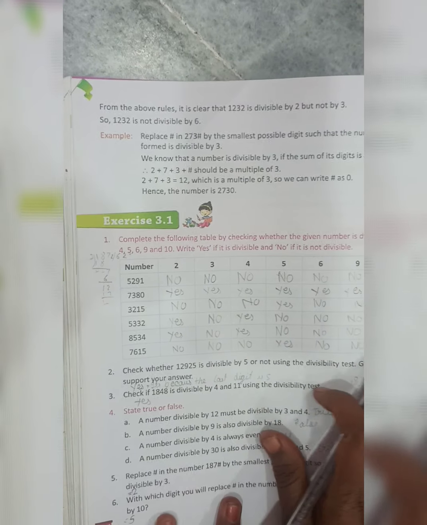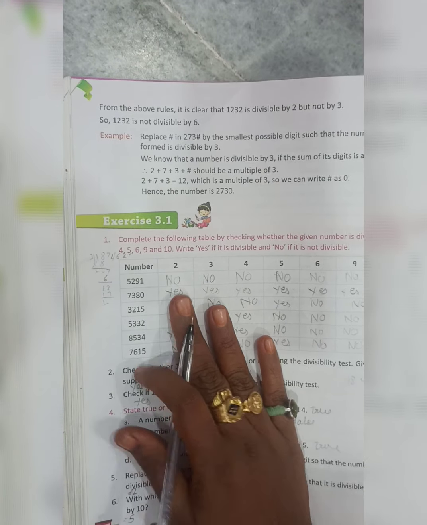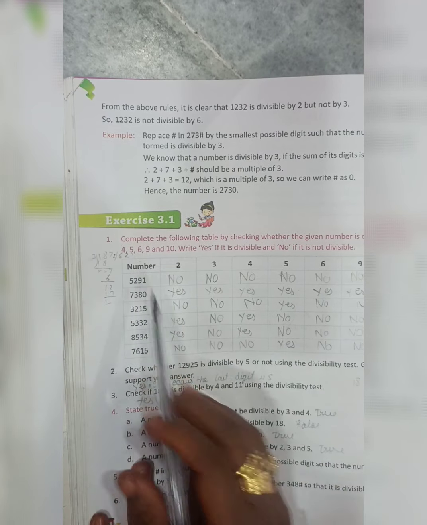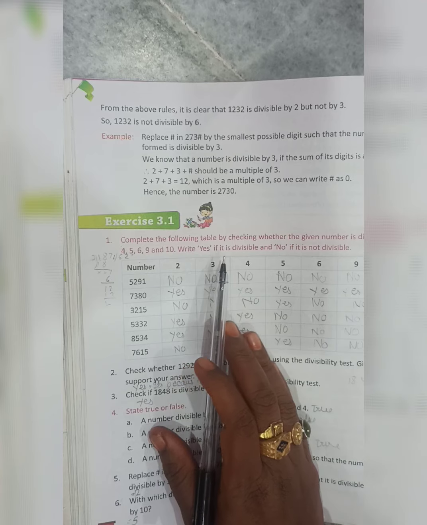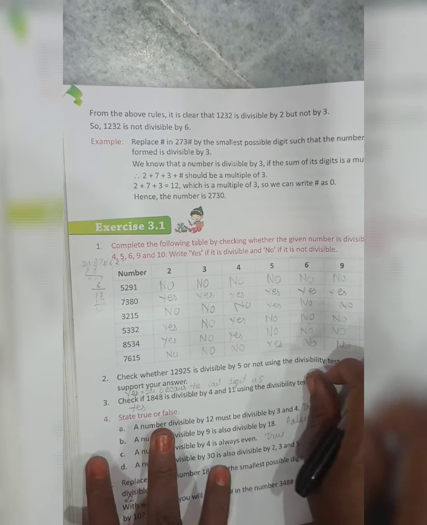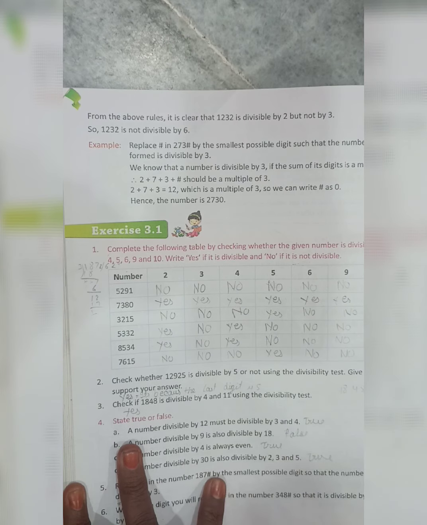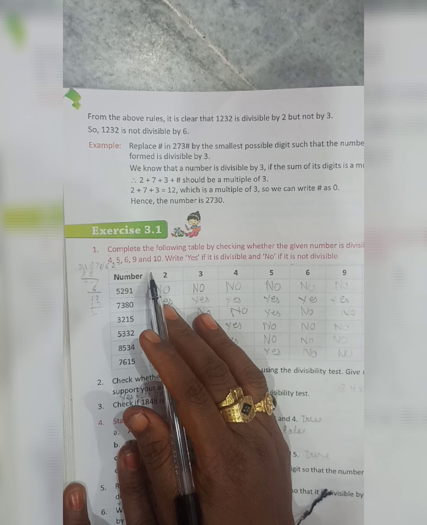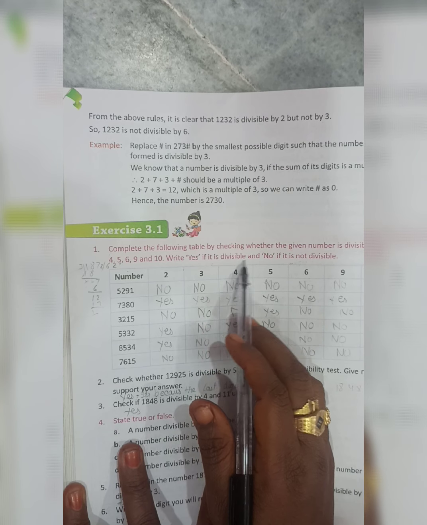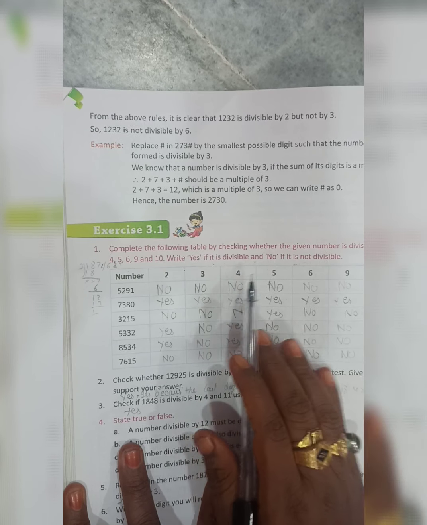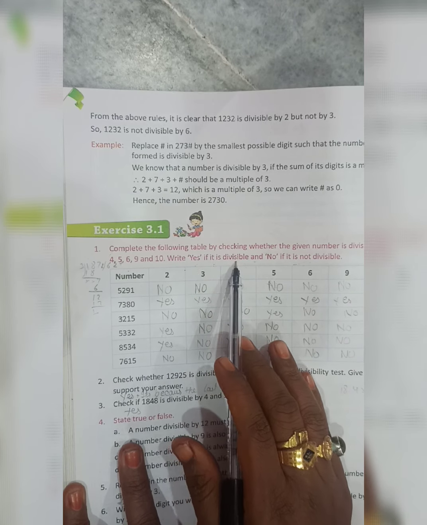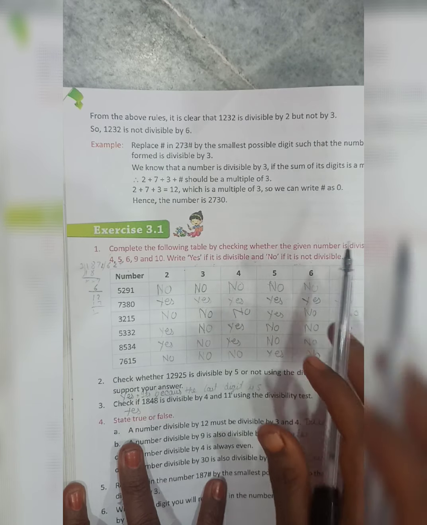Hi, yes. Next, today, 5th class students, exercise 3.1. The first question: complete the following table by checking whether the given number is divisible by 2, 3, 4, 5, 6, 9 and 10. Write yes if it is divisible, no if it is not divisible.